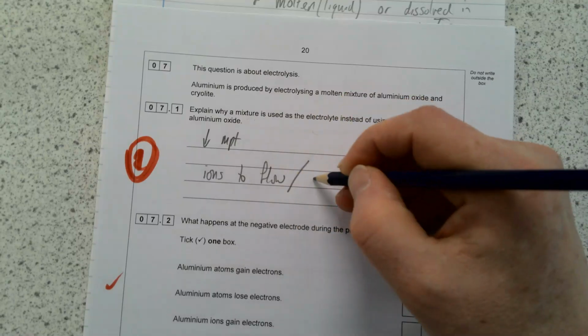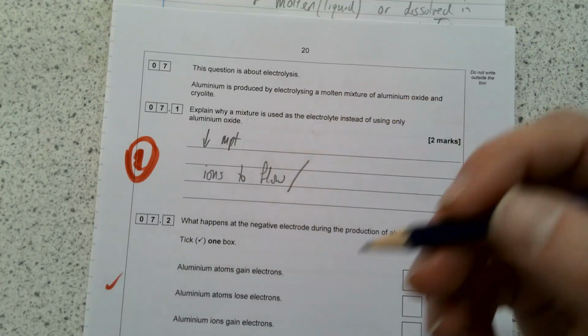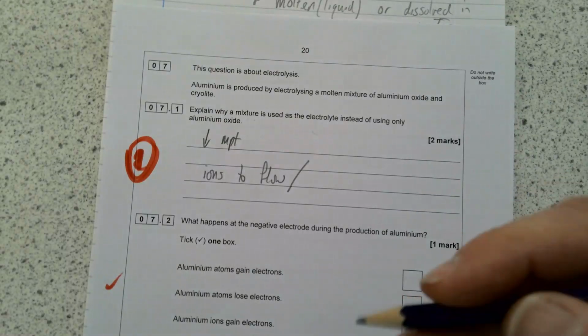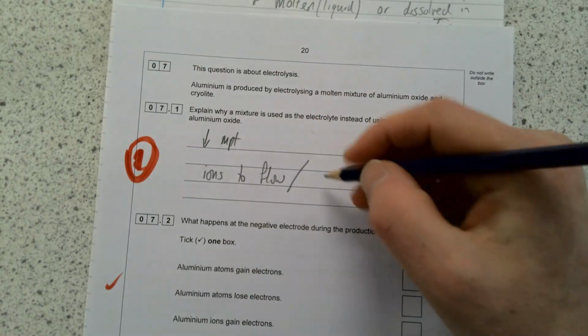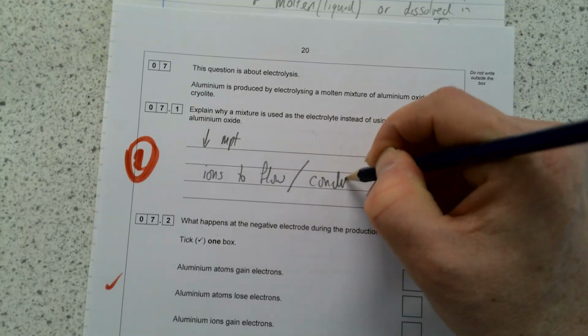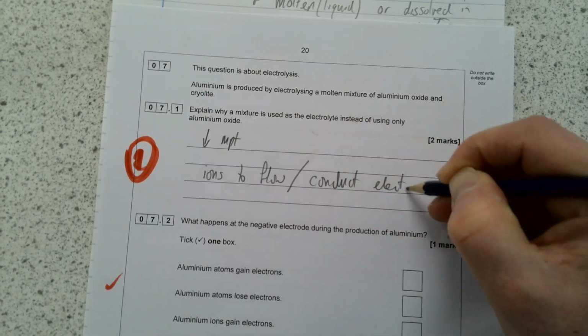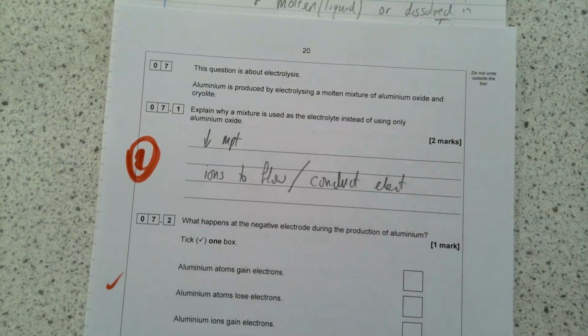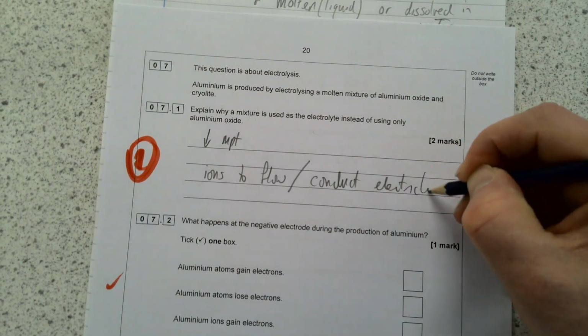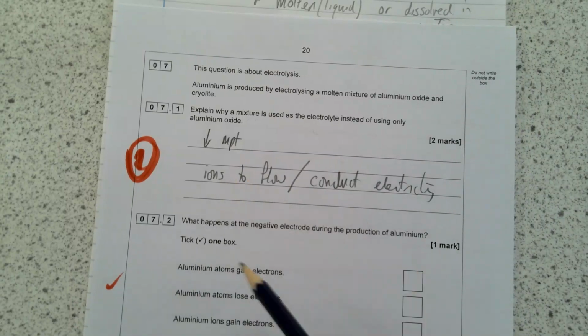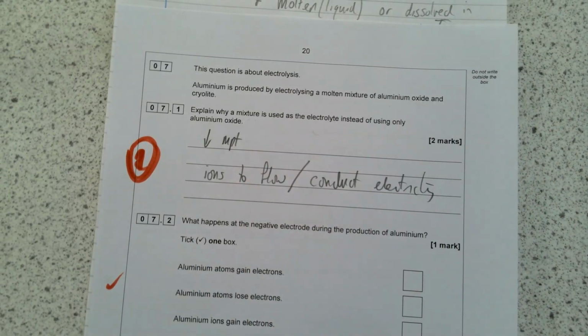So it allows it to conduct electricity. Without the ions being able to flow, without those ionic bonds being broken, it can't conduct, ions can't flow, the aluminium ions can't go to the cathode and do what they need to do.